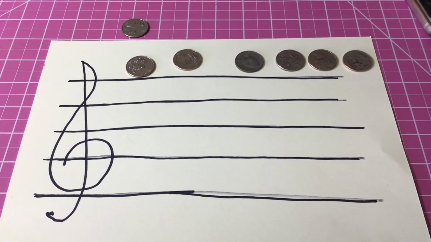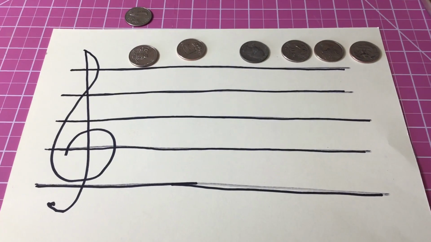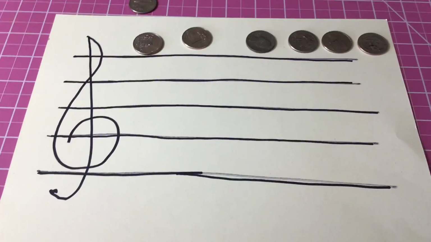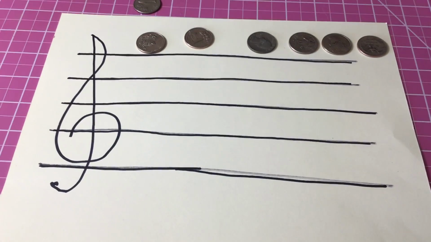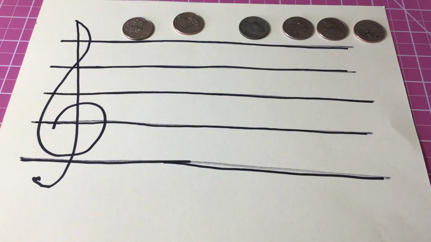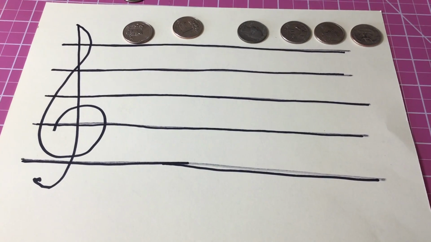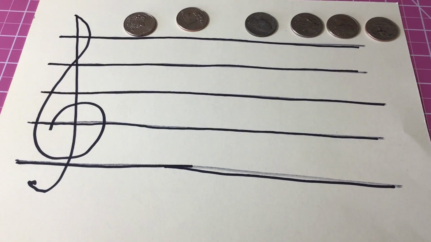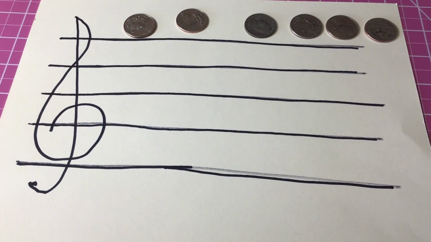D, E, C, A, D, E. Give you a little more time because this is a longer word. Decade. D, E, C, A, D, E.